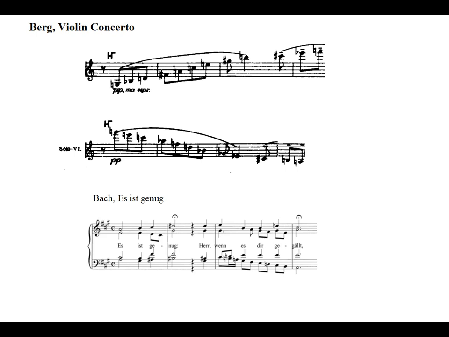You can hear both things coming together here towards the end of the violin concerto, where you get both the chorale played in the wind and brass and the serial stuff weaving around it.